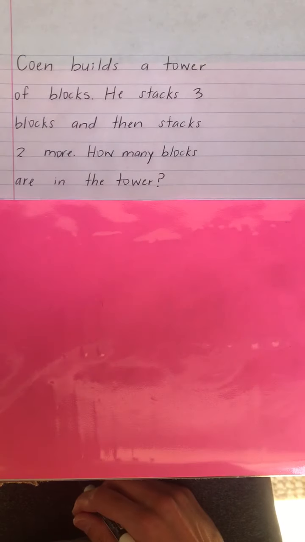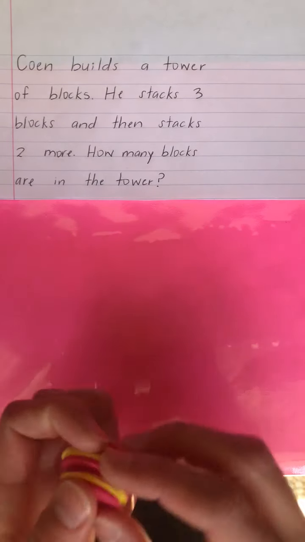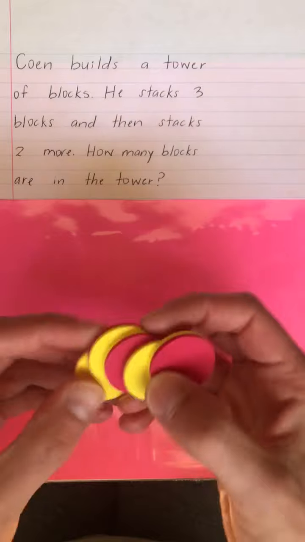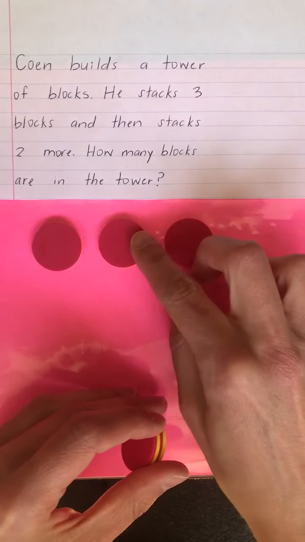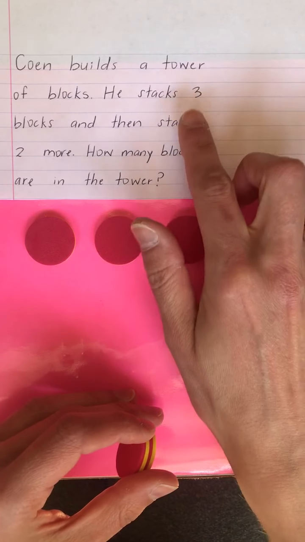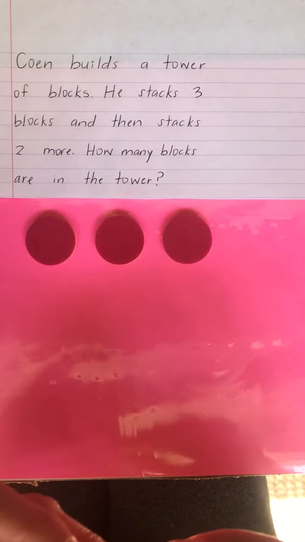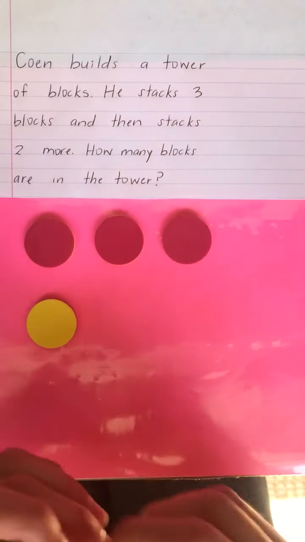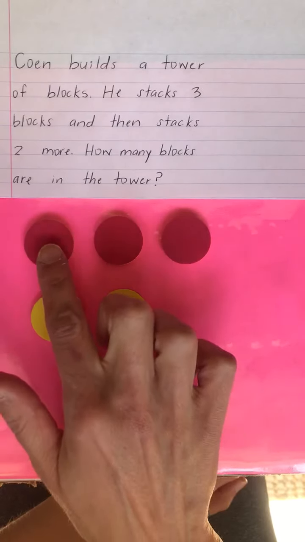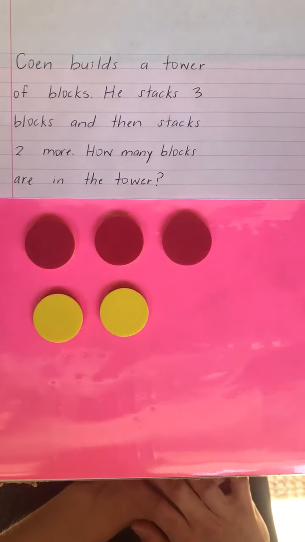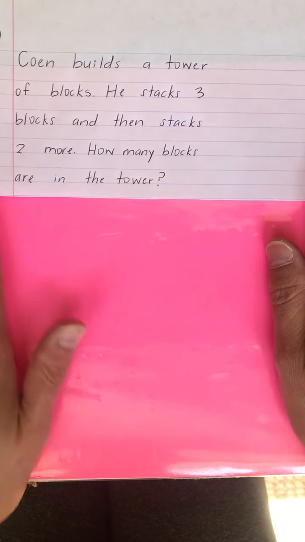So let's talk about the different strategies that we can use to solve this question. The first strategy that I'm going to use is manipulatives or counters. I happen to have my red and yellow counters here. You can use any sort of manipulative that you want. I'm first going to put down 3 manipulatives to show the 3 blocks that Cullen stacked. I'm then going to add the 2 more manipulatives to show that Cullen added 2 more blocks. So I have 1, 2, 3, 4, 5.